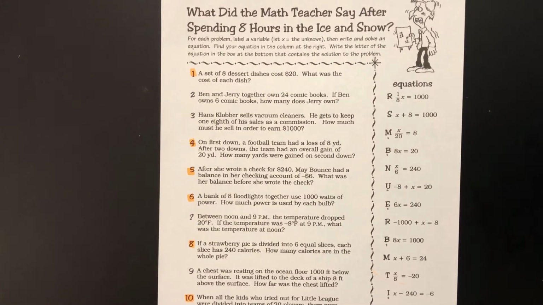What did the math teacher say after spending 8 hours in ice and snow? Or, I feel invigorated now. Let's go do some math. Because, you know, cold is supposed to give you energy. If it doesn't take all your energy just trying to keep your body warm.